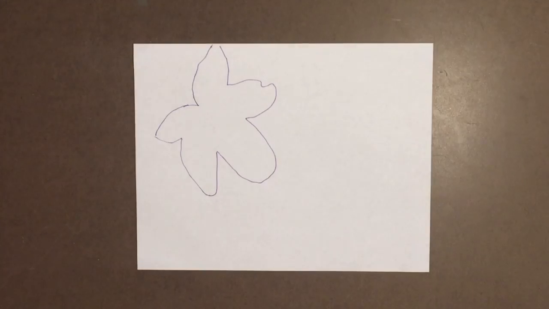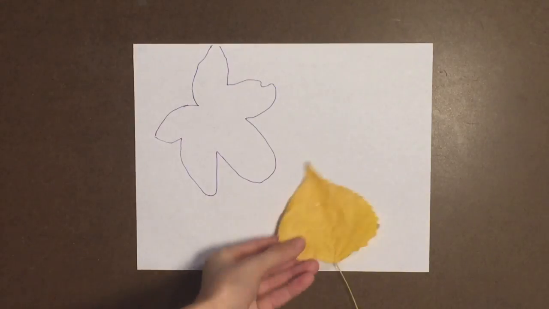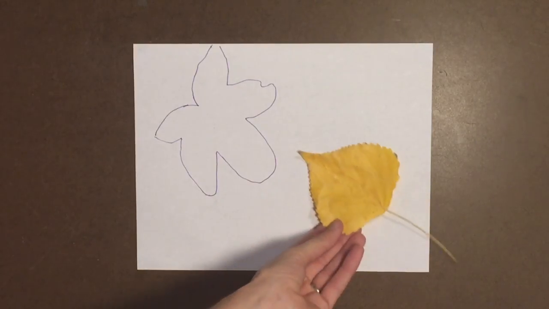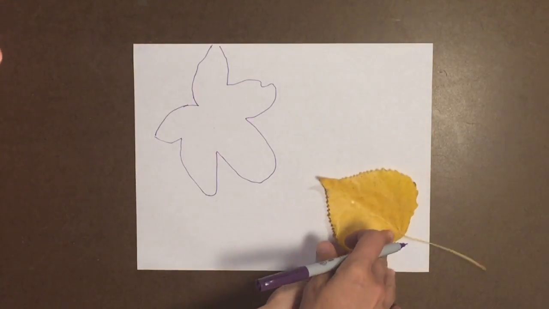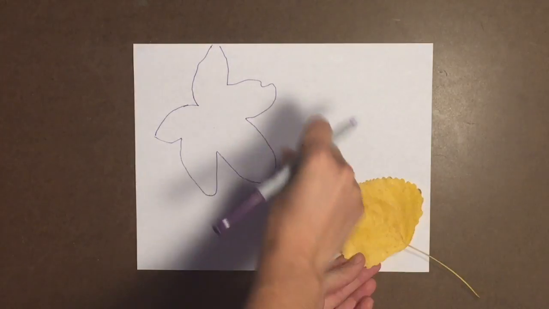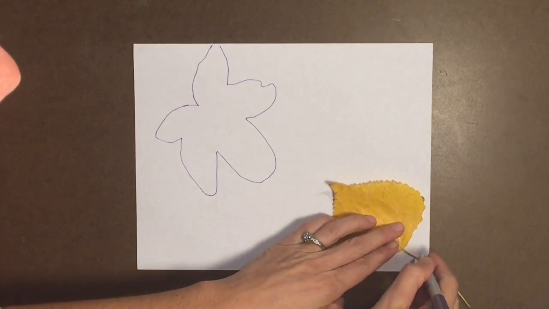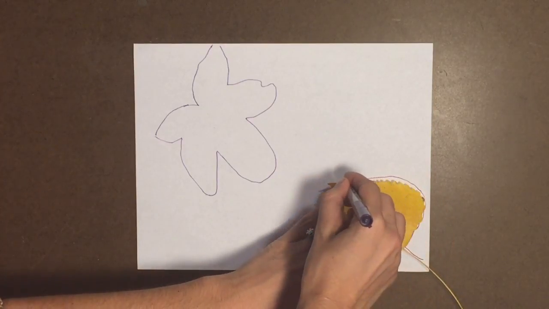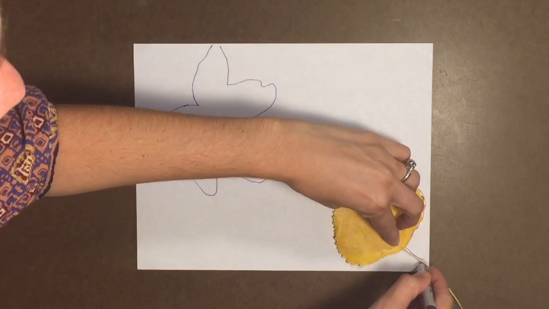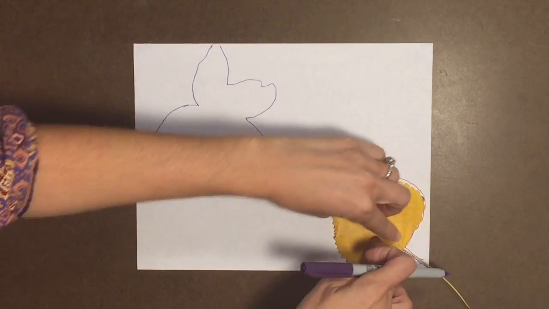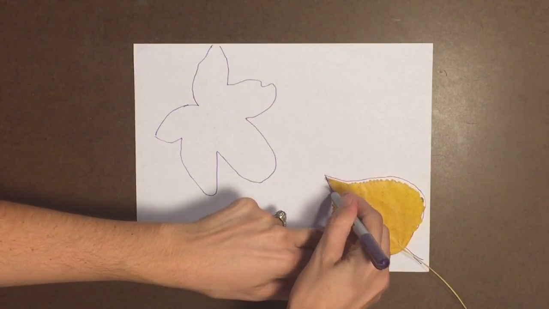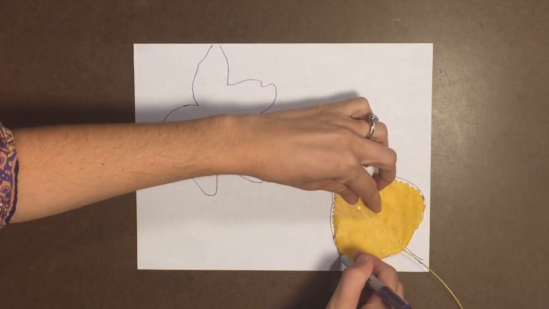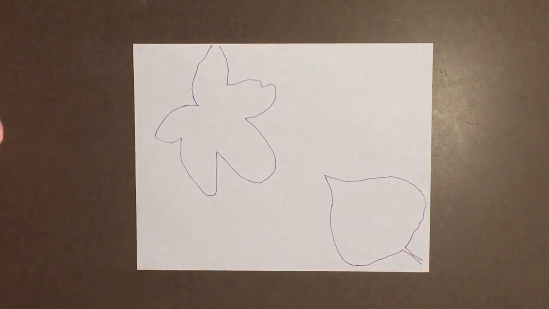Now I'll take another leaf. And again, I want to think about how to arrange it so that it's composed well and it's balanced. I'll put this one in from the corner so the eye kind of is pulled upwards. And again, I'm going to use a pencil and trace around the edge of my leaf. Just like before, I want to make sure I have all the ends closed off like that.